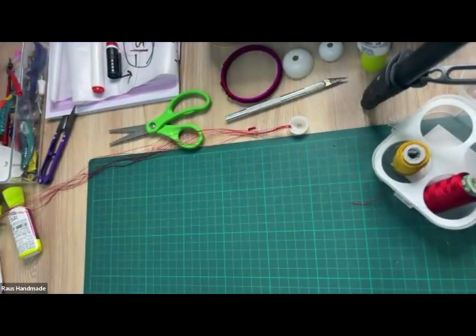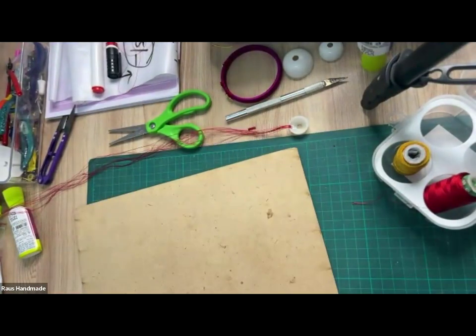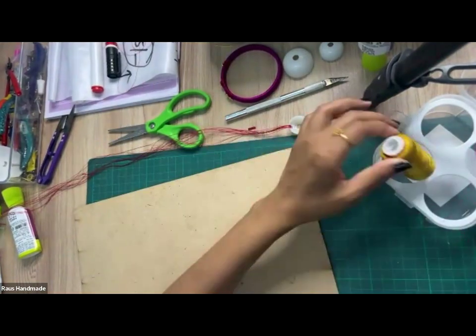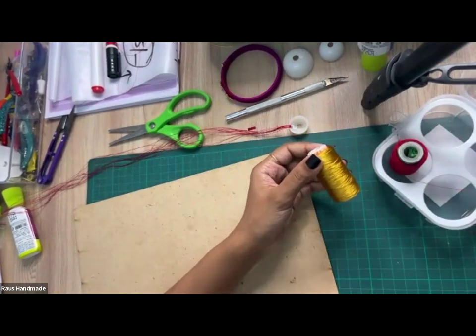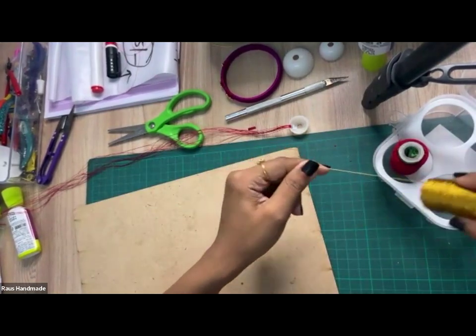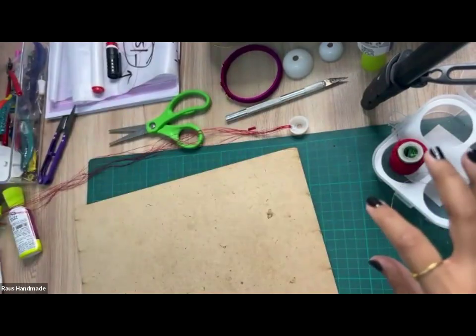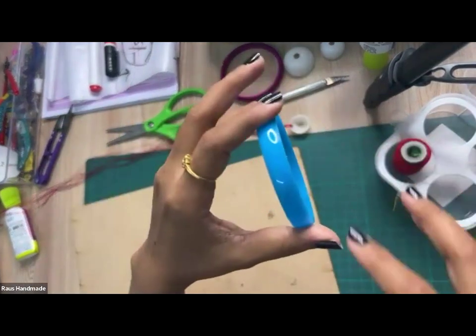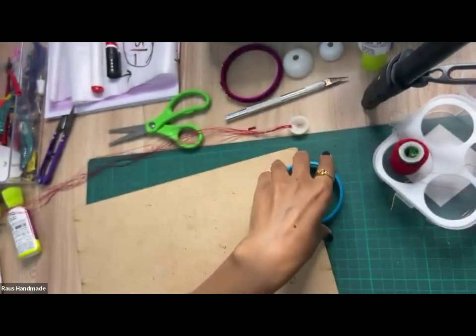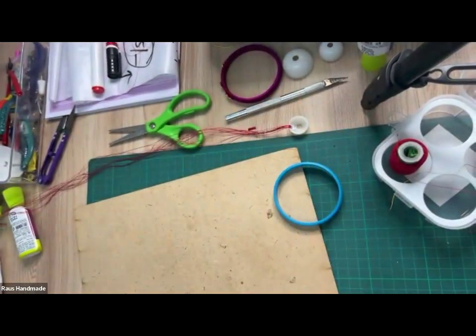So for the crisscross bangle I'm going to use two different colors. I'll use these two colors itself. You can take any two colors as you wish. And I'm going to make it again in the two-cut bangle. So for the two-cut bangle, how many strands do we take? 15 to 18.